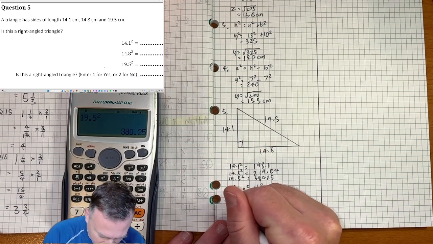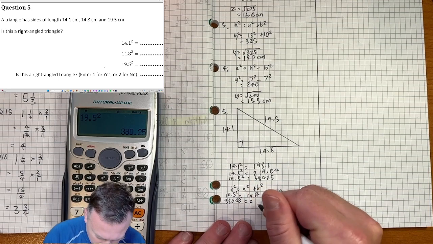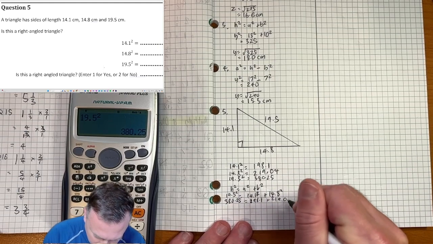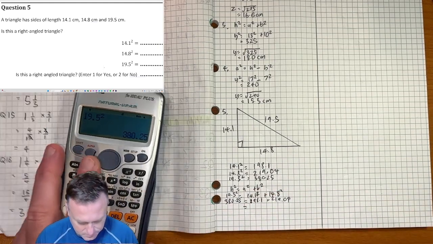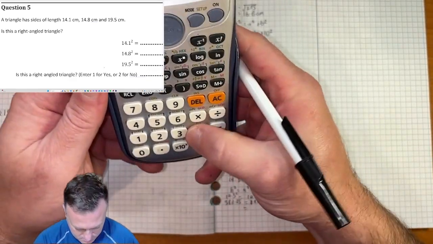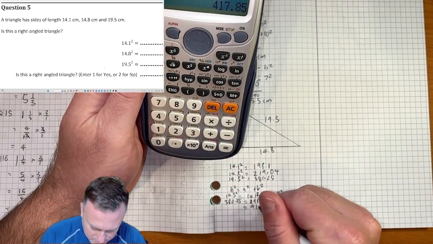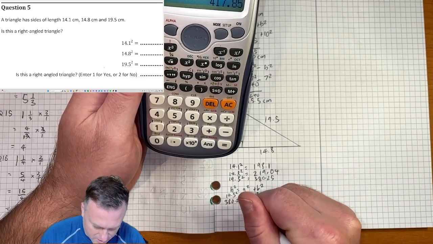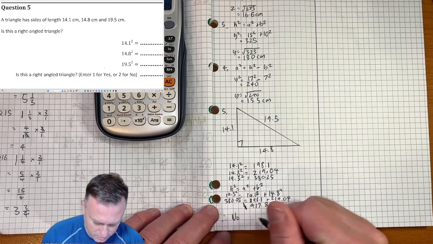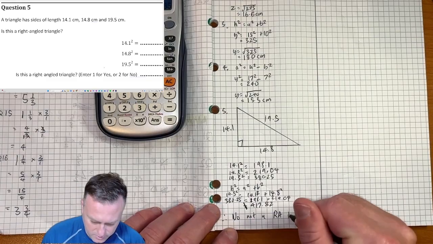So then we've got 380.25 equals 198.81 plus 219.04. And we just do 14.1 squared plus 14.8 squared. So we get 417.82, which means they're not equal. Therefore, no, not a right angle triangle.